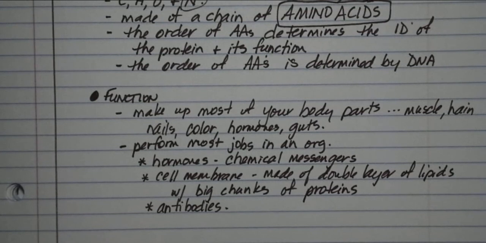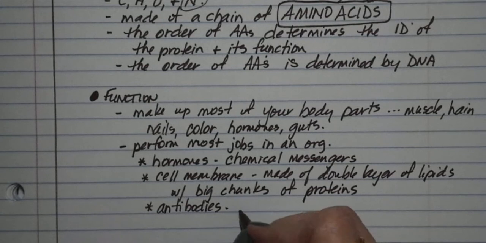So antibodies are proteins that fight disease. I'll give you a simple definition. There's more to it than that. Again, take anatomy.